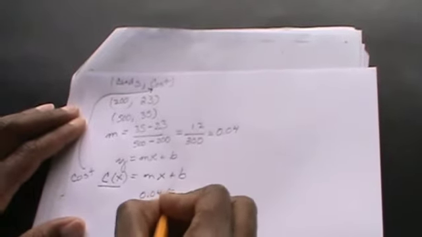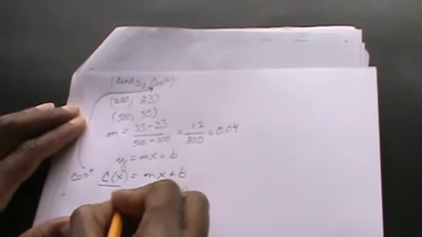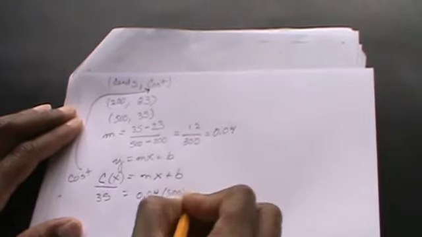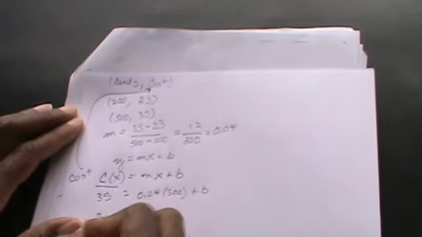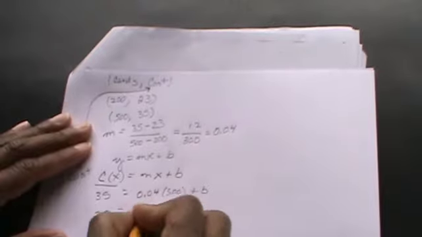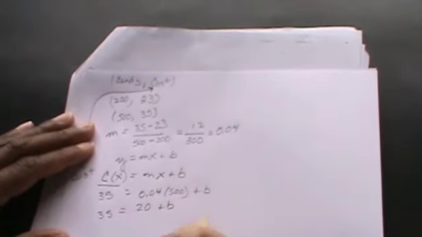Okay, so let's get to it. 0.04. Either of those points will work. 500 here equals 35 here plus b. So 35 equals, let's see, 0.04 times 500 is 20 plus b.